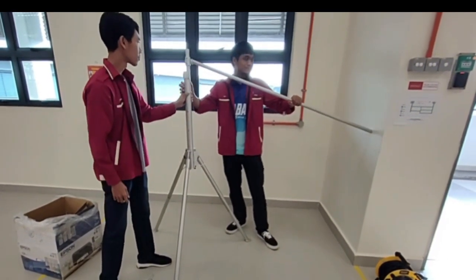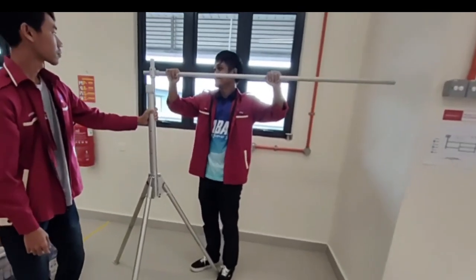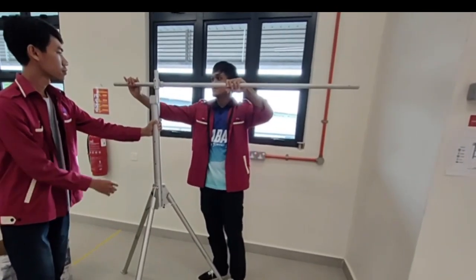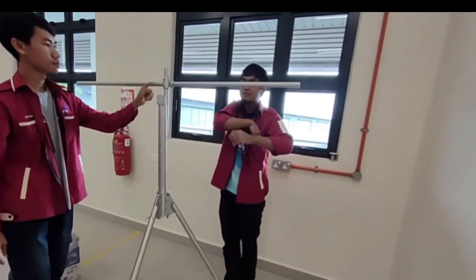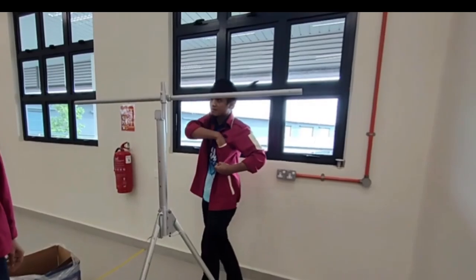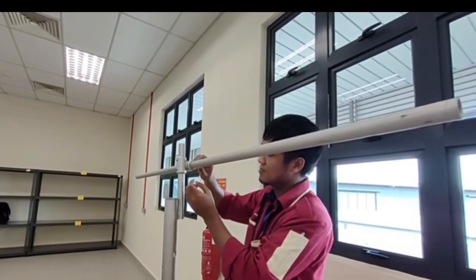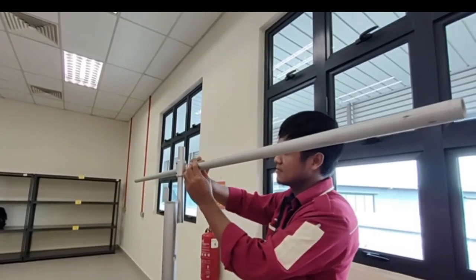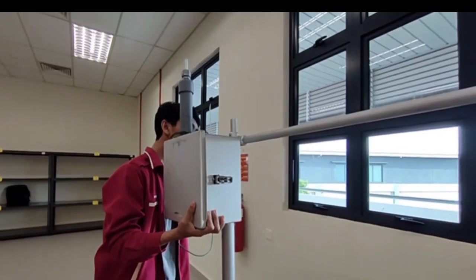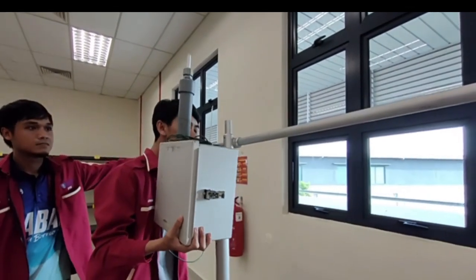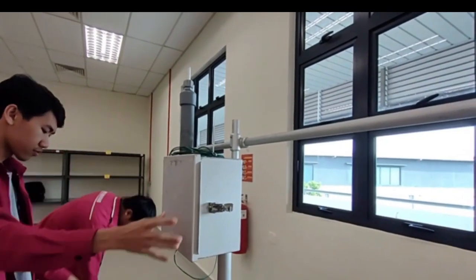For the setup, the E-sampler tripod legs were unfurled until they were fully stretched. Then, the pole was attached on top of the E-sampler tripod by entering the pole in the provided hole and tightening the nut on the bolt. Then, the E-sampler control unit was attached to the tripod by sliding the slot on the back of the E-sampler.